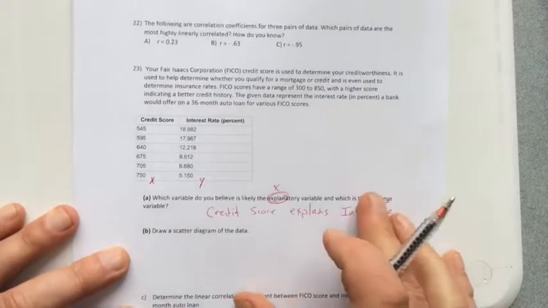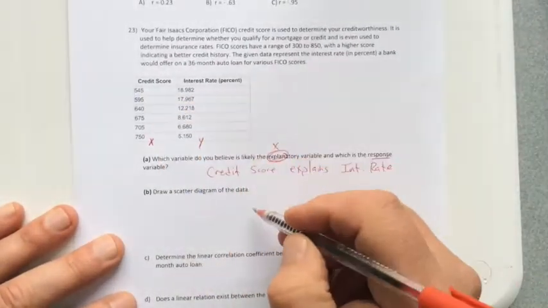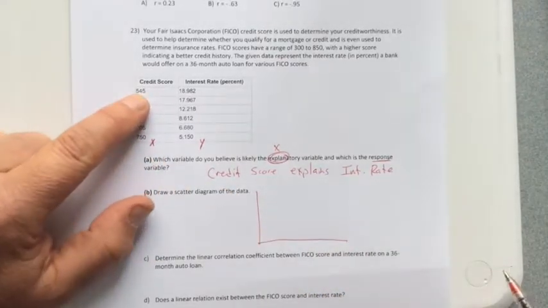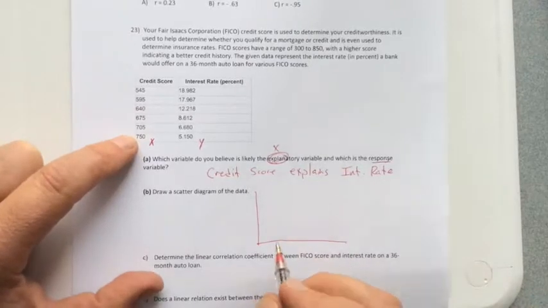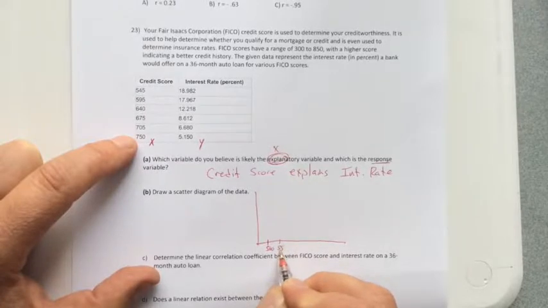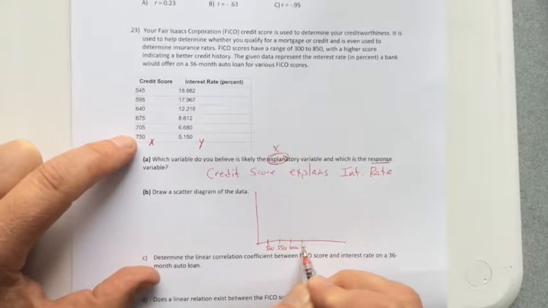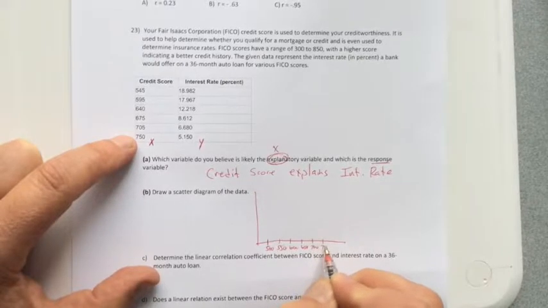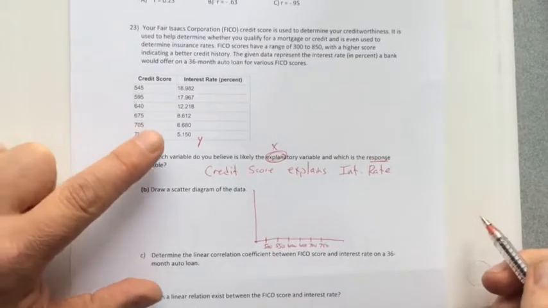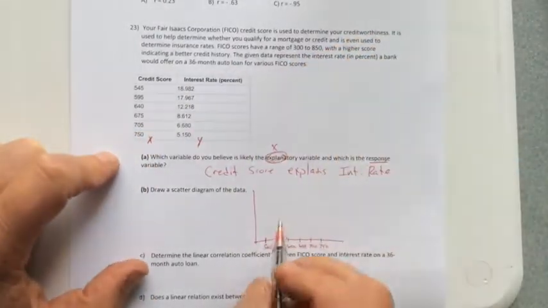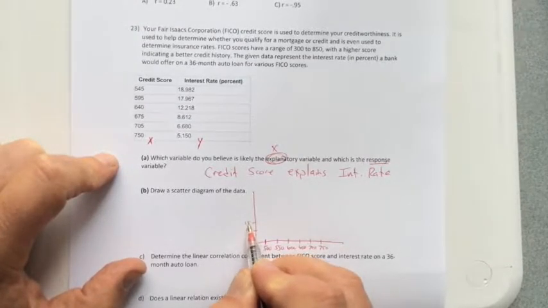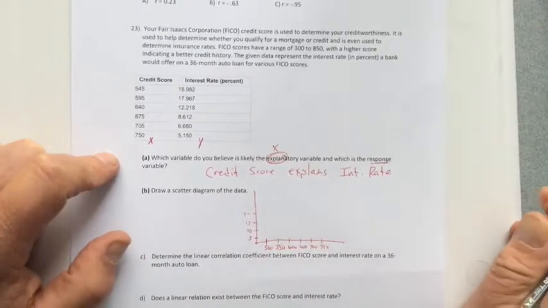Okay, so part B says draw a scatter plot. So we're just going to graph this stuff. Knowing that the x-axis has to go from like 500 to 800, maybe I'll just go by 50. So maybe 500, 550, 600, 650, 700, 750. That's good enough since it goes up to 750. And then the y's go from 5 to about 19. So maybe I'll go 5%, 10%, 15%, 20%, something like that.